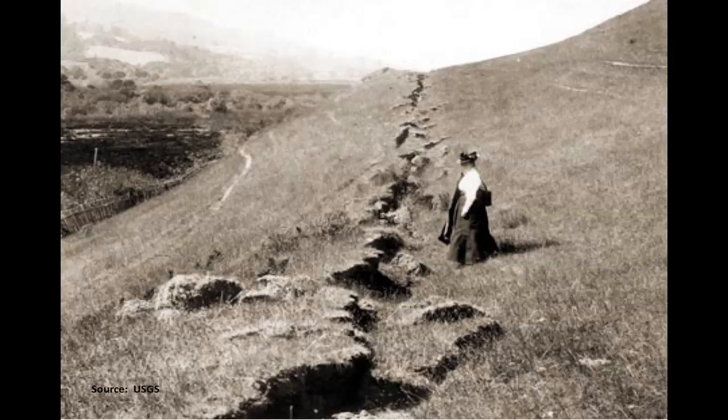Now, the 1906 quake actually had a lot of surface expression in the form of the fault actually rupturing. I should mention in '89 when the San Andreas Fault ruptured, the rupture didn't make it all the way to the Earth's surface. So there's no photos of the rock being torn along the fault itself. You can go to the epicenter of the Loma Prieta earthquake.